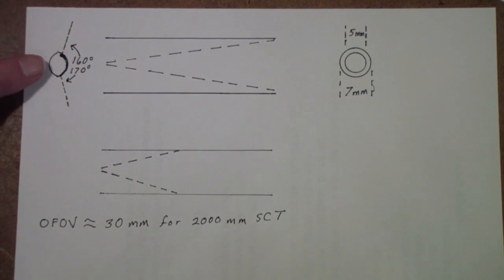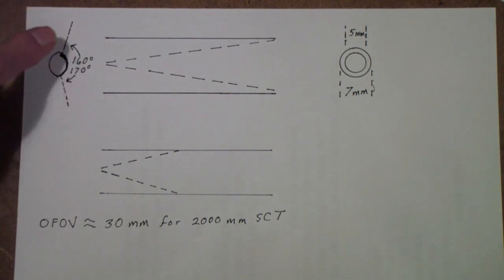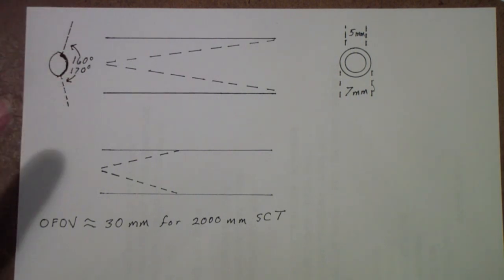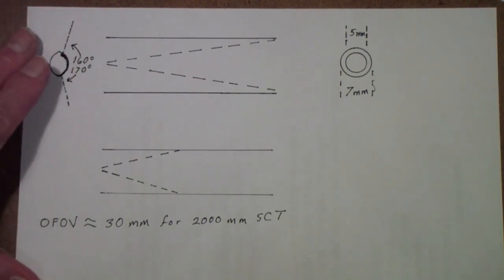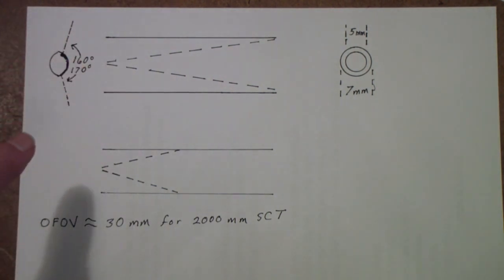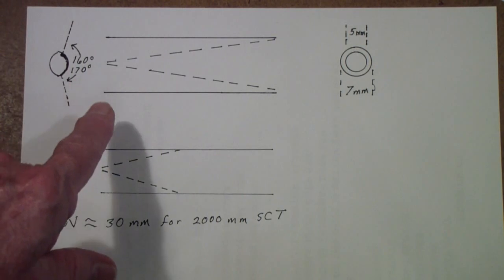My belated attempts at drafting here. This is my feeble attempt to show a human eyeball. The purpose being that the average person can see a field of view of approximately 160 to 170 degrees. But when you look through a telescope, remember, you're looking at the sky through a pipe.